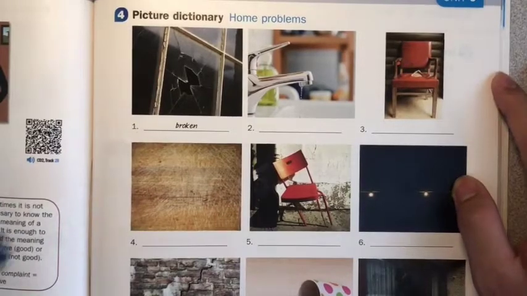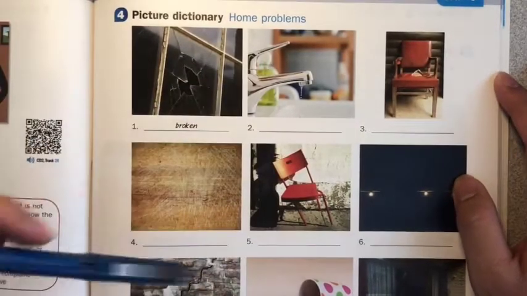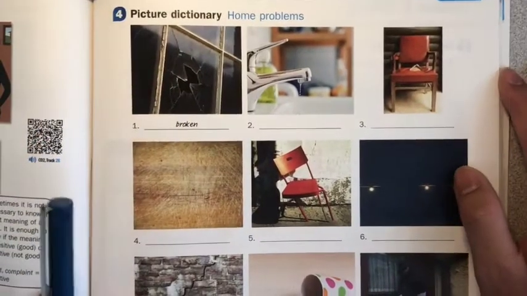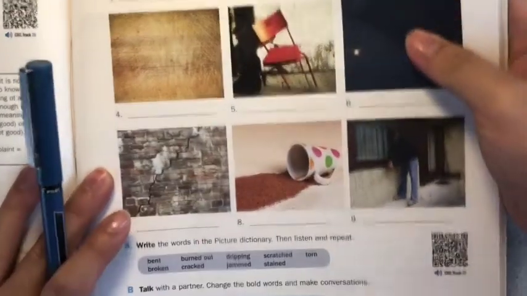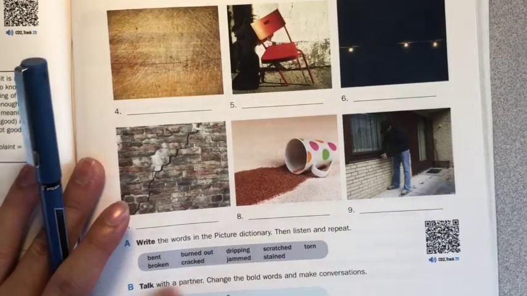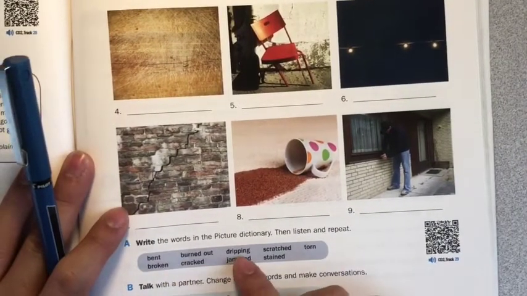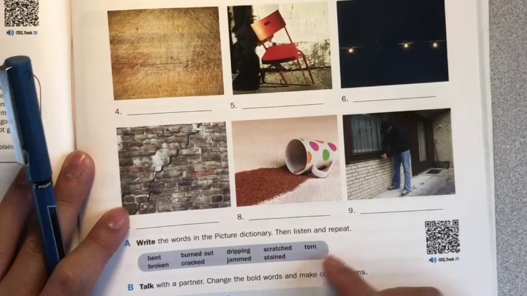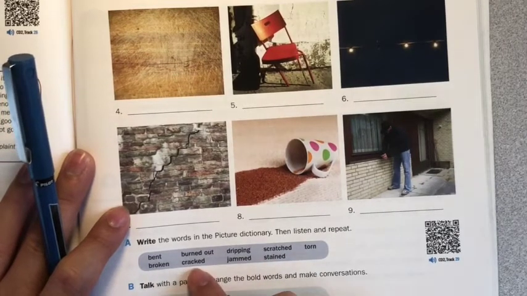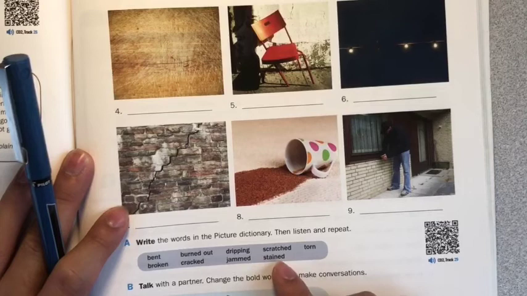Okay. On the next page, we have 9 pictures of home problems. So these are all problems in the house. And we have the vocabulary words down here. We have bent, burned out, dripping, scratched, torn, broken, cracked, jammed, and stained.